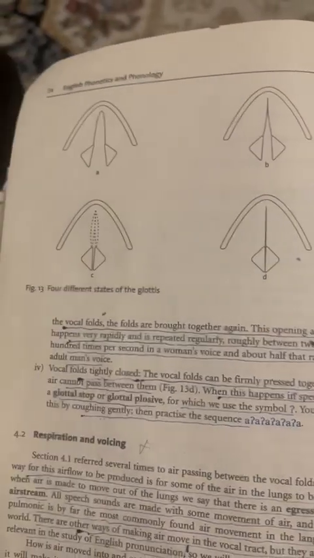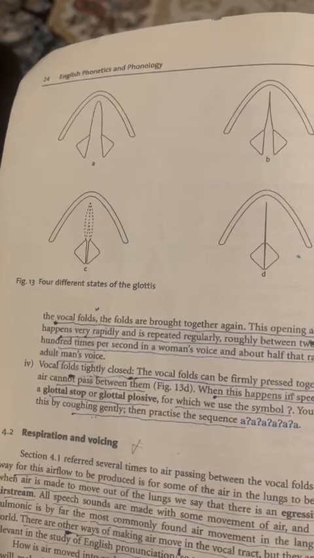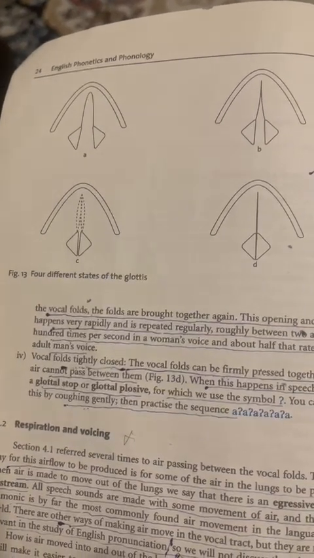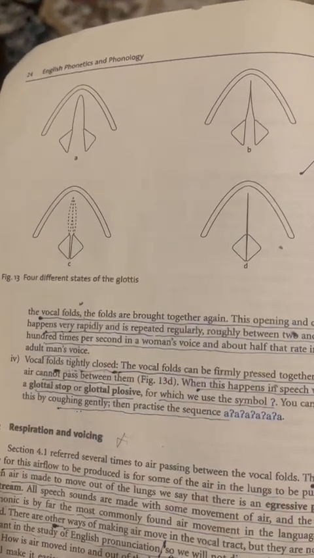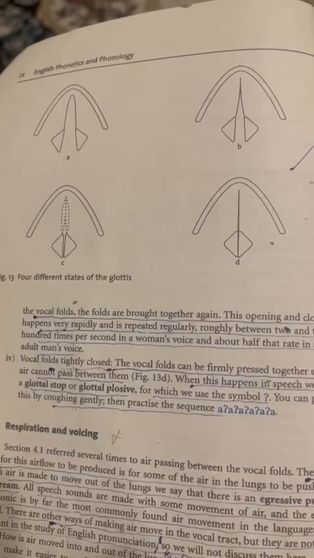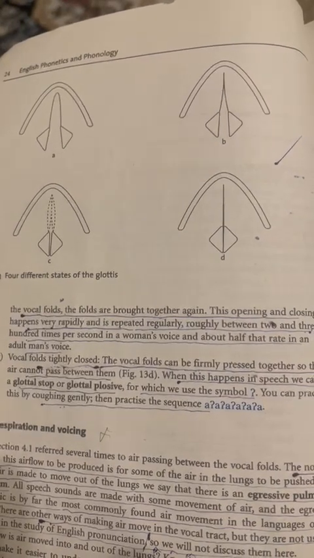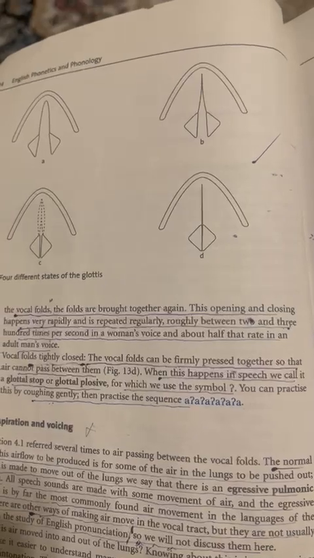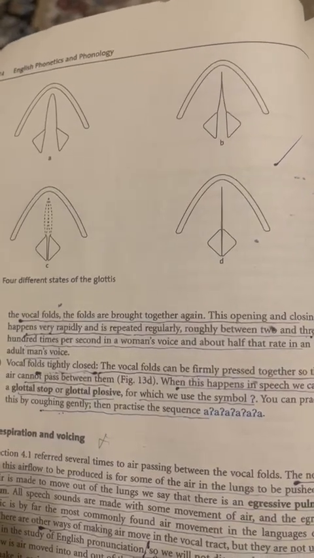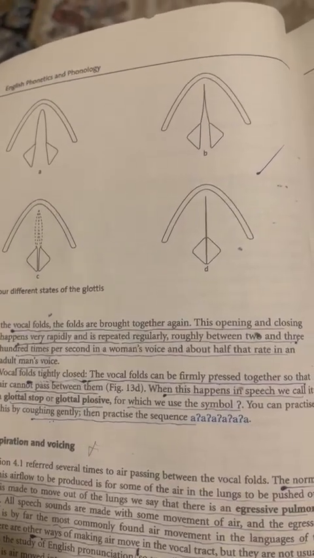You can practice this by coughing gently. Practice the sequence a, ʔ, a, ʔ, a, ʔ. This is the glottal stop or glottal plosive.